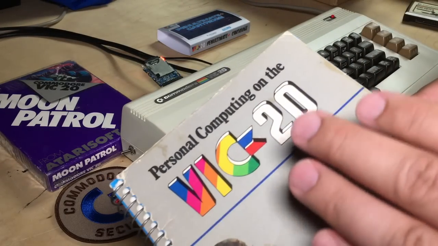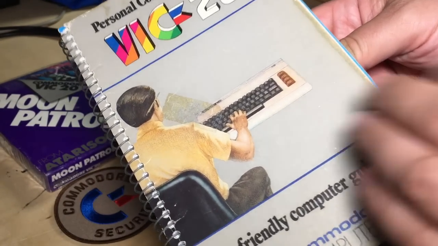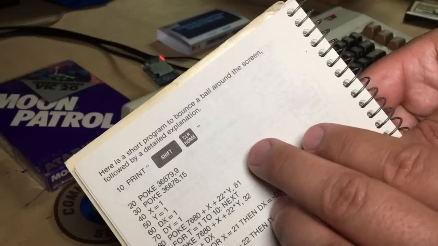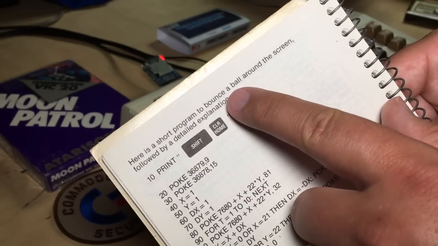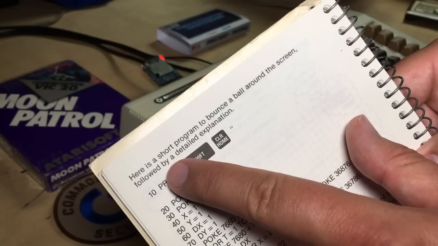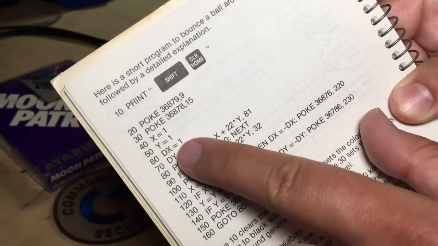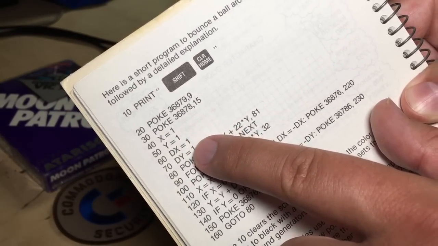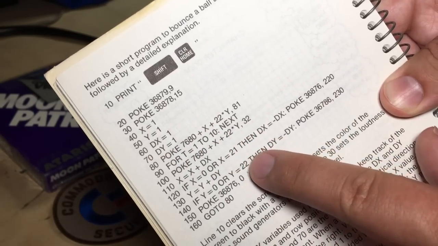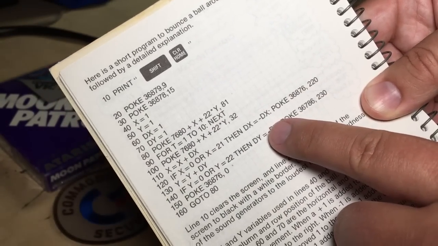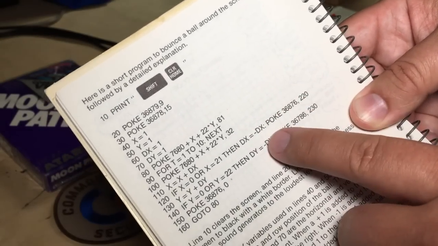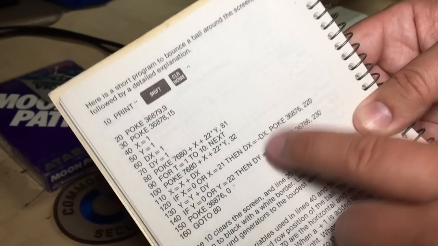Actually, this reminds me a lot of the VIC-20 manual that came with the computer. There's this bouncing ball animation down on page 64. That's a nice number. Here's a short program to bounce a ball around the screen, followed by a detailed explanation. And you see here it's actually using the same X, Y, delta X, delta Y, and making the ball animate. So you may have typed that program in if you had a VIC-20, or a C64 actually has a similar program in the C64 user's guide.